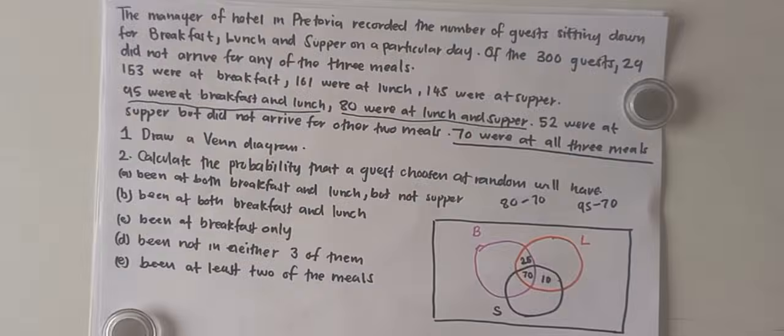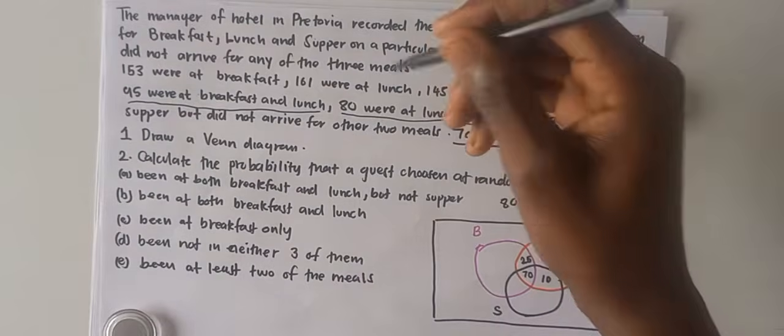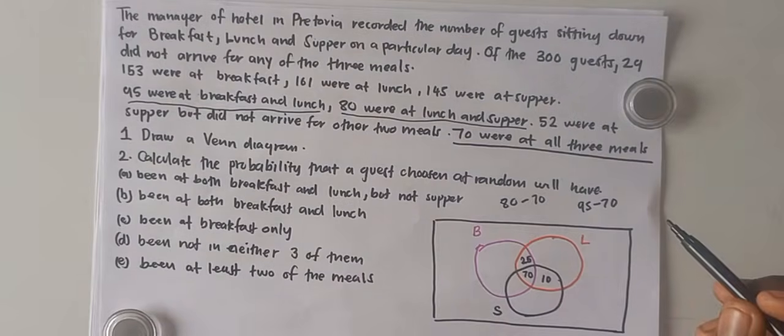Our next step is to go for the ones that are only in a certain event, like those who were there only for breakfast or only for supper, so you can understand this. For the one that is only, which one was this?